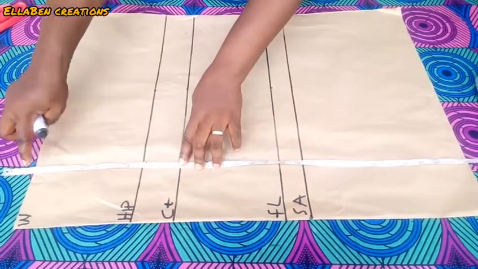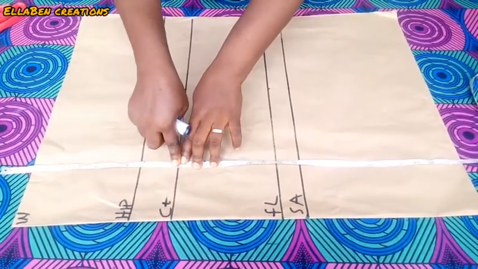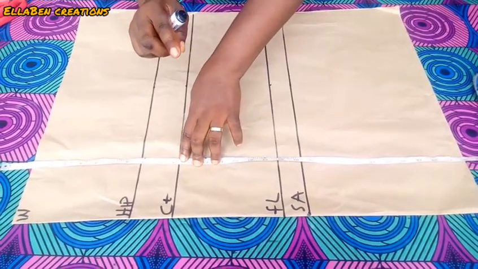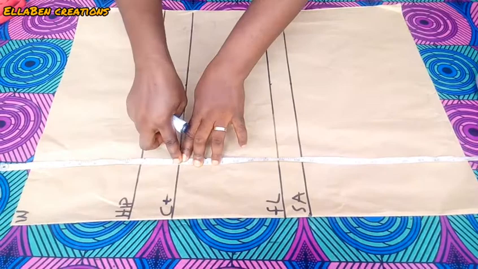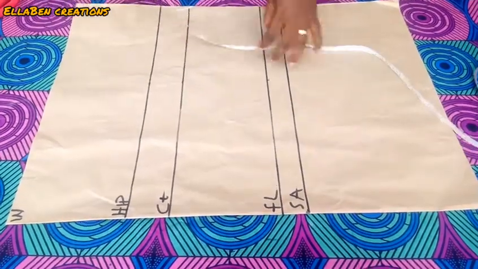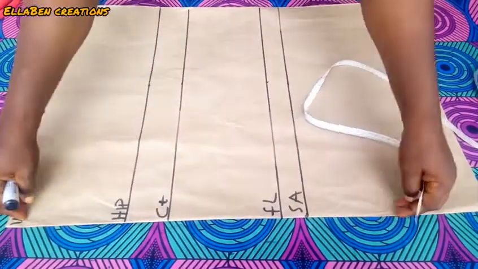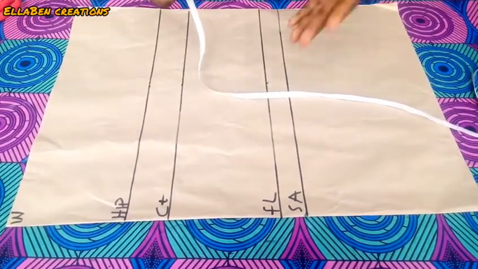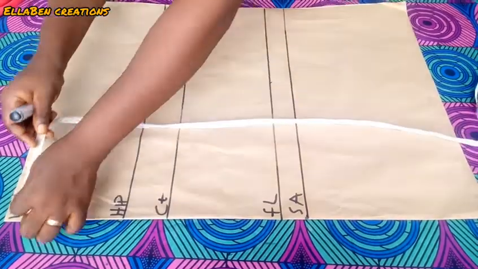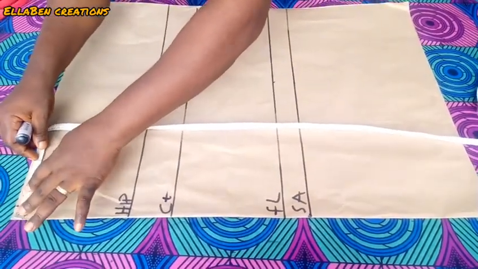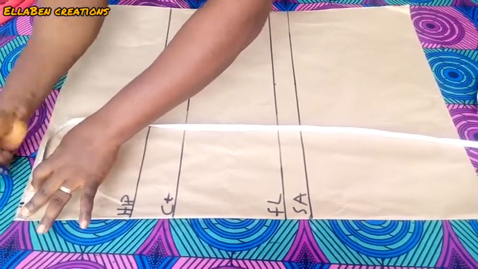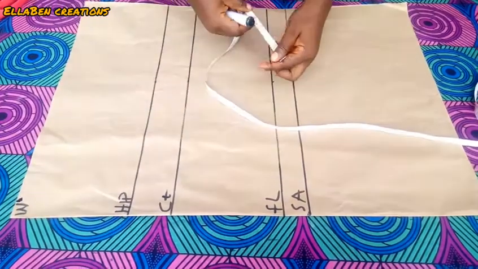So to get the crotch length from the waist to crotch, we divide your hip into 4. So whatever you get is the crotch length. Okay, so now we will start from this folded area just to shape the side of the panties first. So now from the waist, you go in by 1 inch. You mark your 1 inch there.